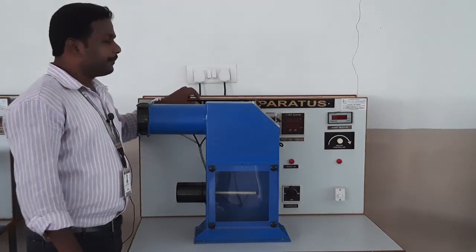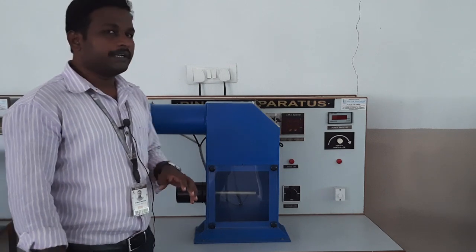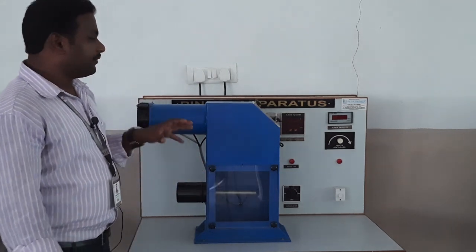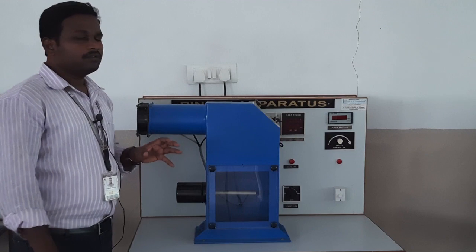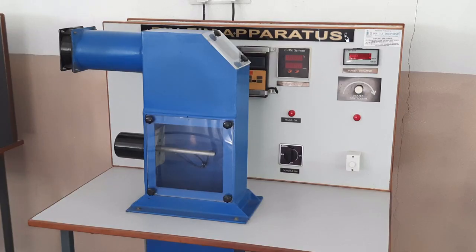Now I am going to explain the fin apparatus in our heat transfer laboratory. The main aim of this experiment is to find out the efficiency of the fin under natural and forced convection conditions. Come to the description of the apparatus.